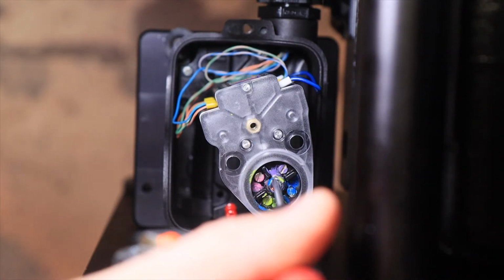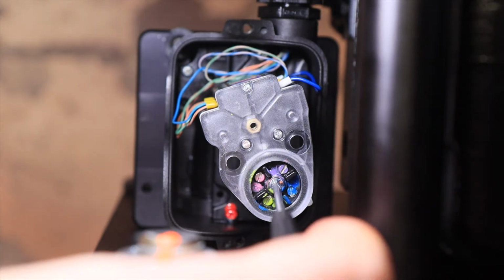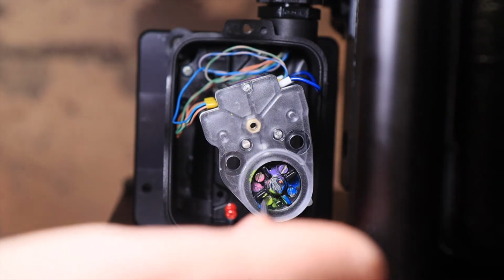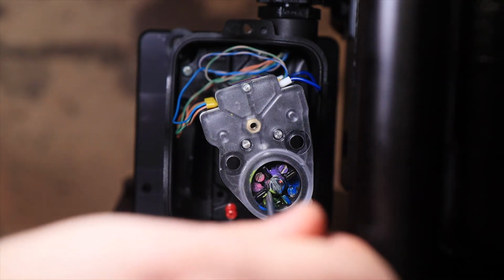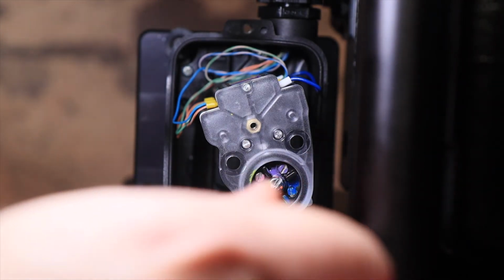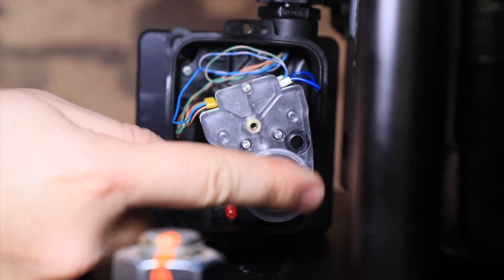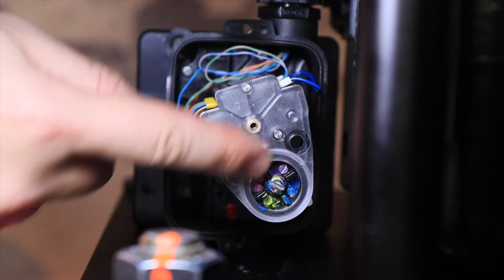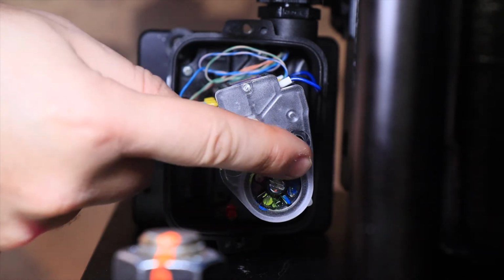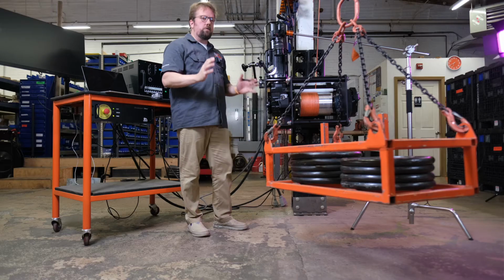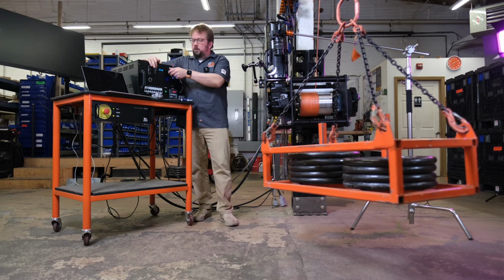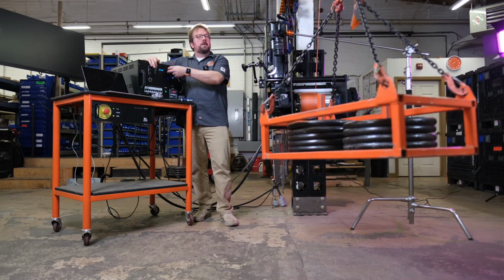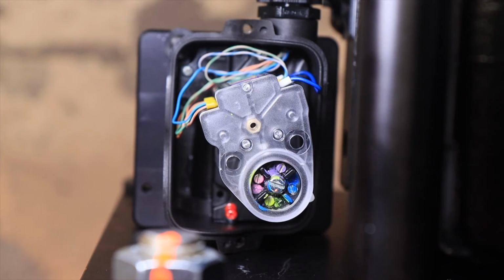Do the same process again, loosen it, but this time I want to back off that switch. So I'm going to go counterclockwise, just a skosh. And these adjustments are super small. This whole cam, this little tiny cam, one rotation equals the entire travel of the hoist, which in this case is 70 feet. So if I'm trying to make that 6-inch adjustment, that's a very, very small amount of movement on that cam.